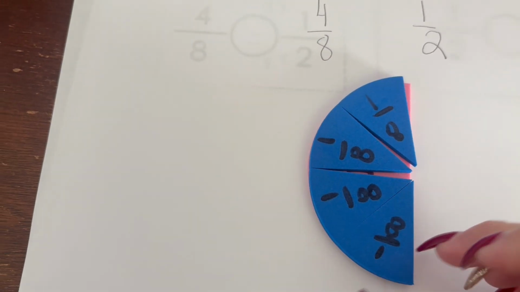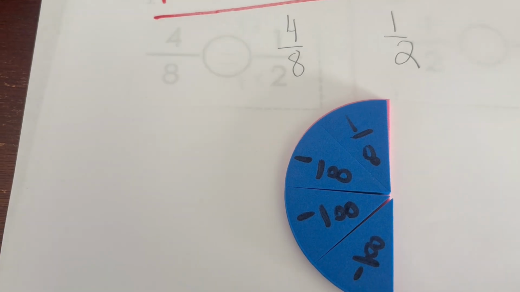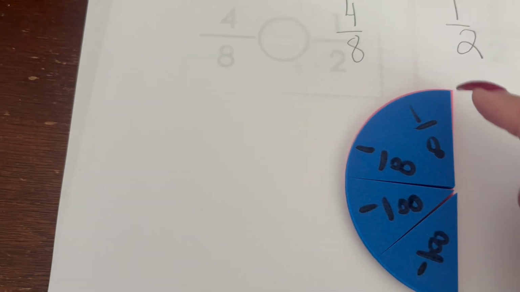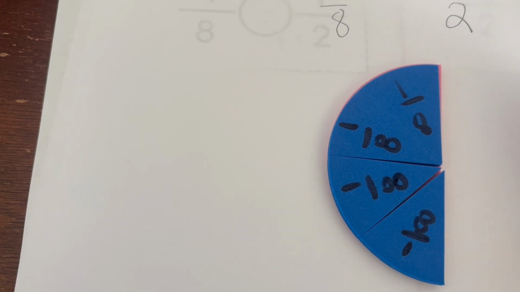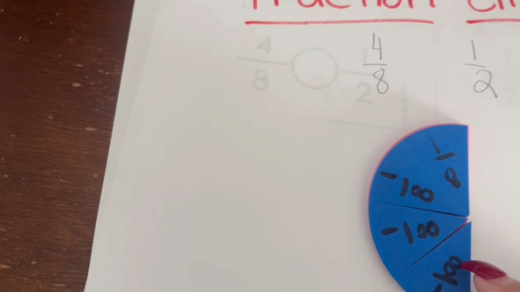And if I put it directly on top, I can see that those are equivalent fractions, because fractions are equivalent if they represent the same portion of the same size whole. And these represent the same portion, or the part, or the piece. I can see that 4/8 is equal to 1/2.